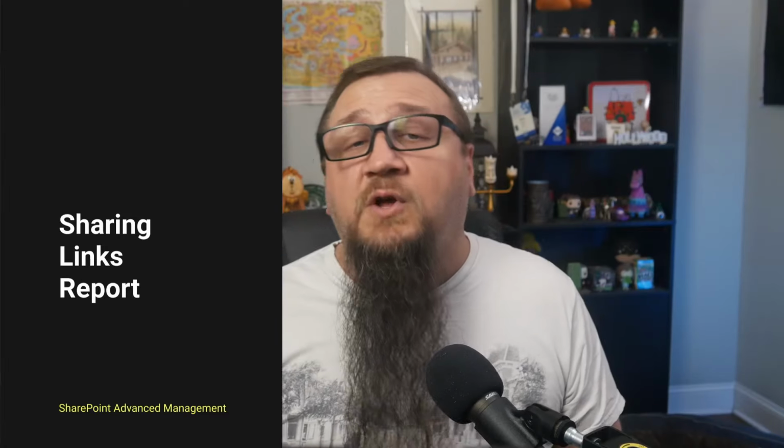Now, next we move into the data access governance section of features. These are going to be a lot of reports that will make sure that you are compliant with regulatory statutes and other security measures like that. It's designed to monitor your situation. You should be reviewing these on a regular basis to get an idea of what's happening with your environment. This is how you're going to be able to track things like sharing links, which I've covered recently on my channel. So sharing links is one of those reports inside the data access governance.